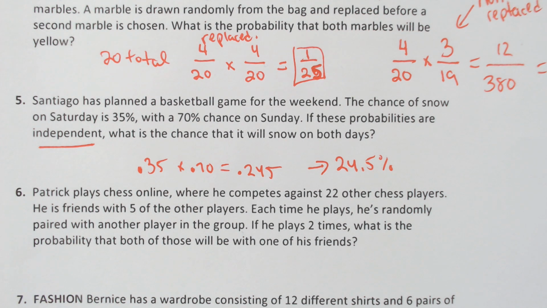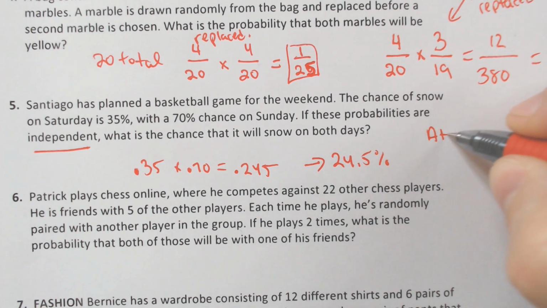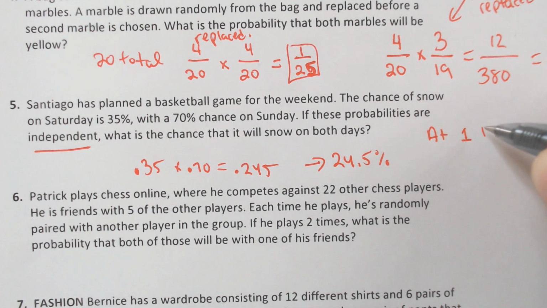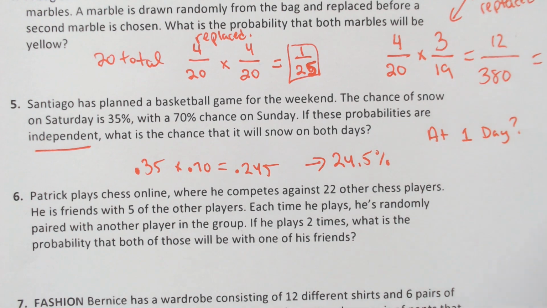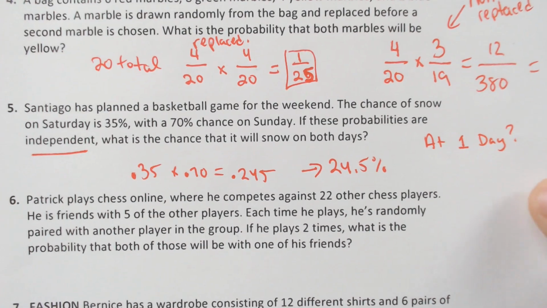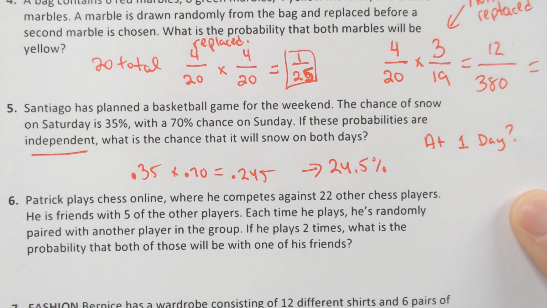Now, if the question asked you, what is the likelihood of it snowing on at least one of the days? That would be a completely different scenario that would require some more thought. So let's do that. If it said snow on at least one day, that would require you to think, because if it says at least one day, you would probably do better on figuring out the probability of it not snowing on either day.